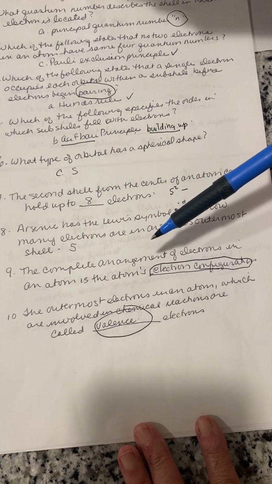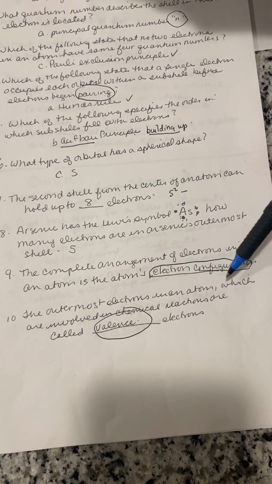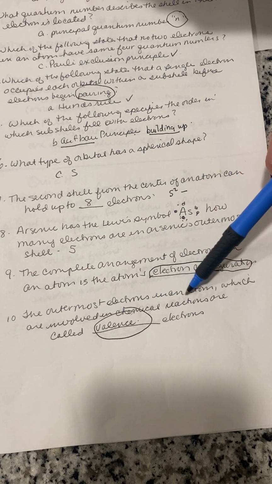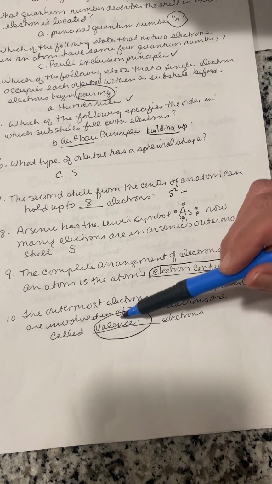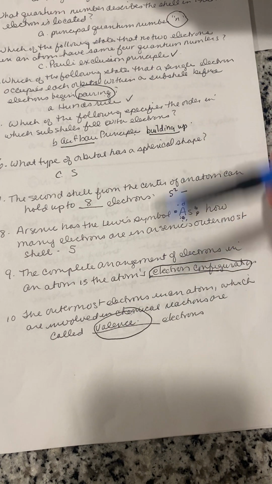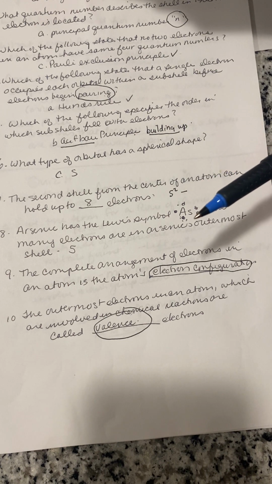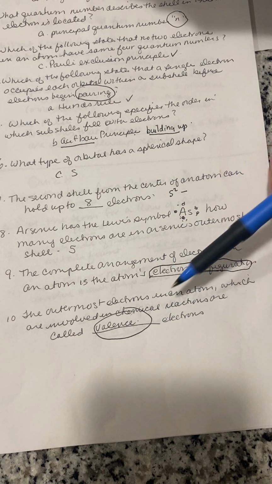The outermost electrons in an atom, which are involved in chemical reactions, are called the valence electrons. Very important, because that's how chemicals react, because of their valence electrons. Those are the electrons that they can get rid of, or they can give, or they can take electrons, and that's the valence.